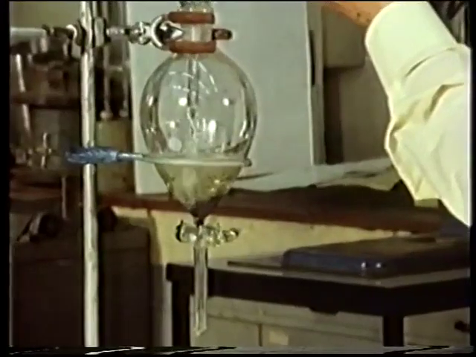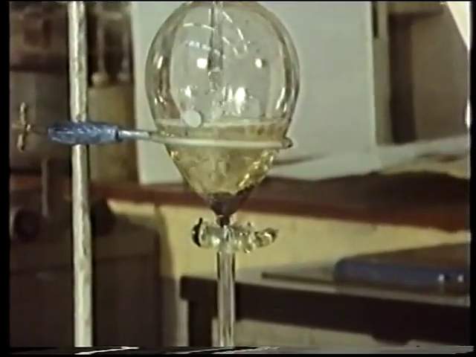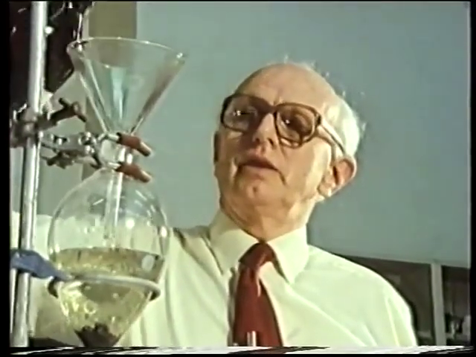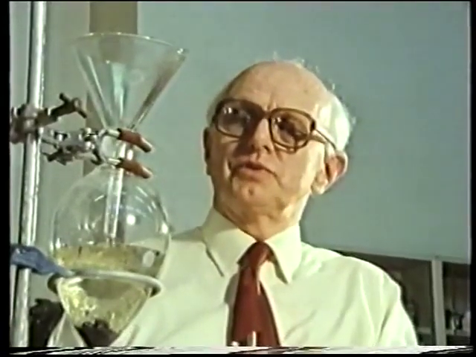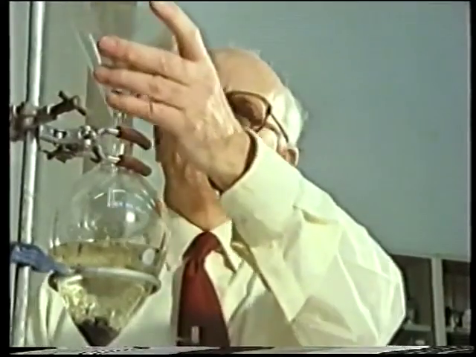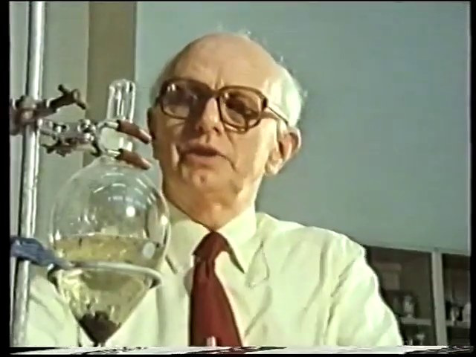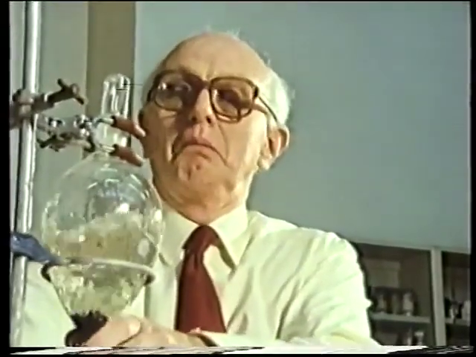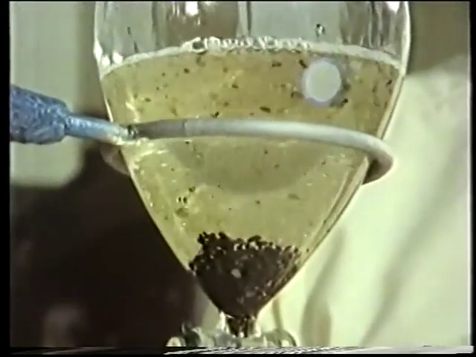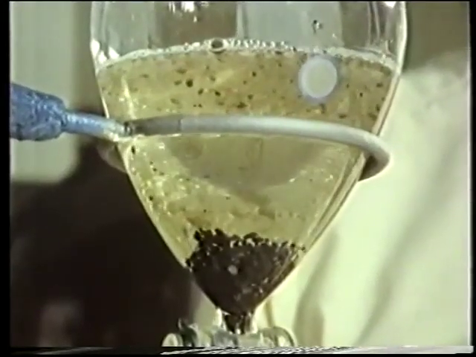Tetrabromoethane has a density of 2,900 kilograms per meter cubed, which is intermediate between the densities of these two minerals. As you can see, the quartz floats to the surface and the galena remains at the bottom of the flask. If I shake the flask to mix them up, there's no problem. They separate once again into a top layer of quartz and a bottom layer of galena.